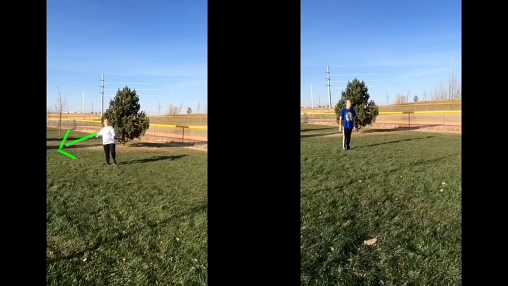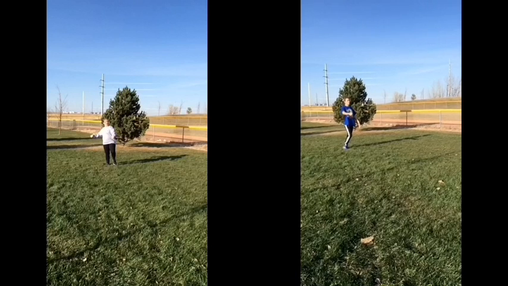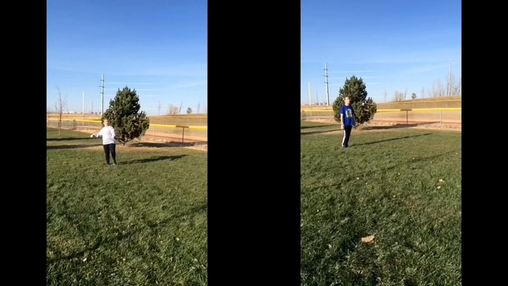So her torso is opened up, and she's going to throw at a 90-degree angle from the way that her torso is opened up. That is actually what we want, because most of the throwing power comes from the twisting action of the body. Whereas when we look at Mike's throw, he starts his throw completely squared up to the object.